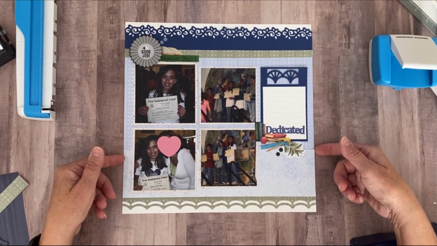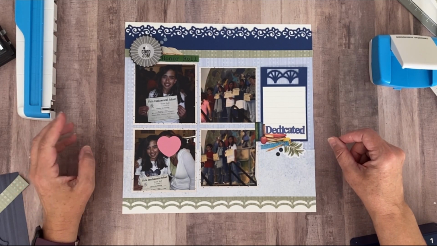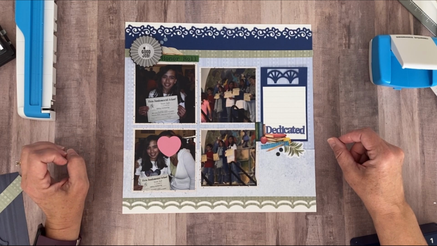So I'll be doing this again real soon because I really am loving my tools right now and I really want to use them with another Creative Memories Tools Roulette.